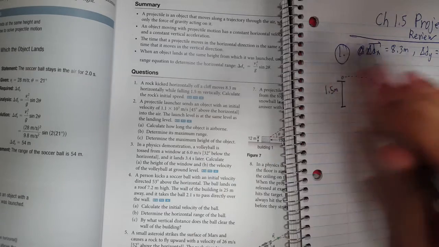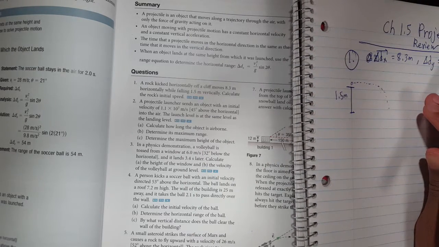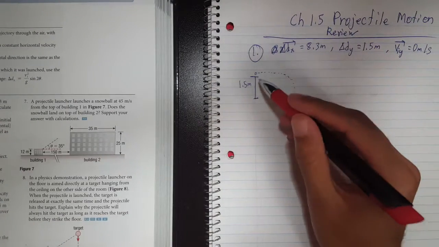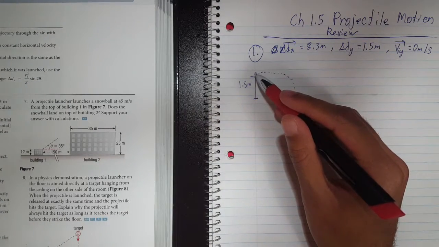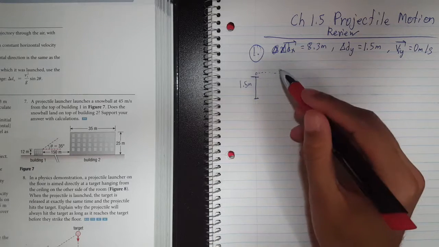So question number 1. A rock is kicked horizontally off a cliff and moves 8.3 meters horizontally while falling 1.5 meters vertically. Calculate the rock's initial speed. So if I were to draw a diagram, let's say this is where the rock is being kicked off from, so 1.5 meters, and it's being kicked horizontally.